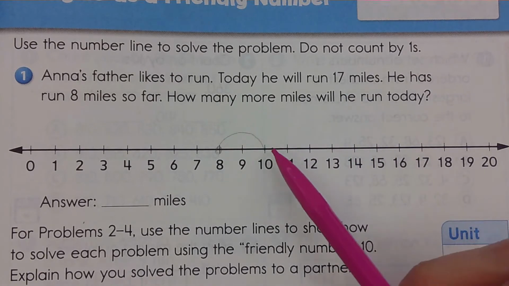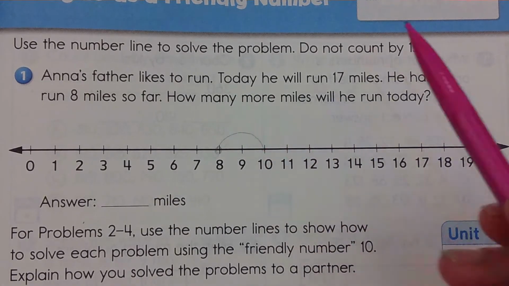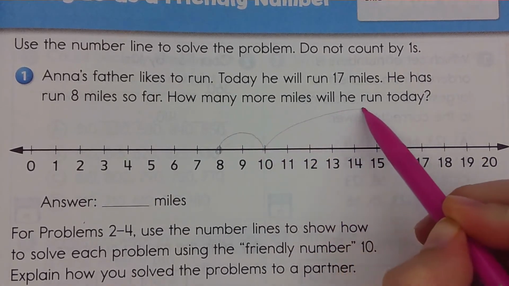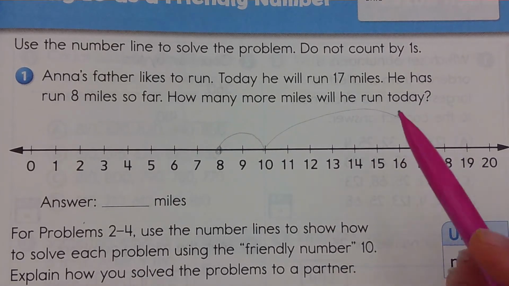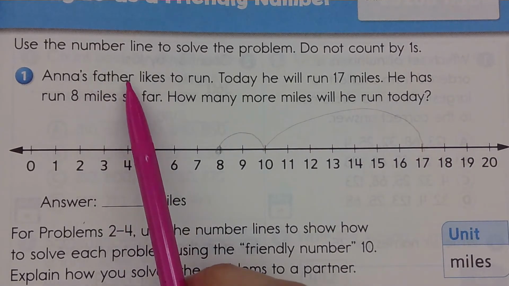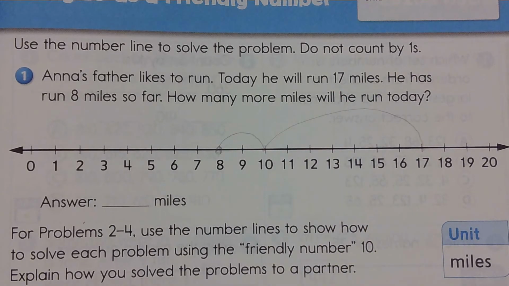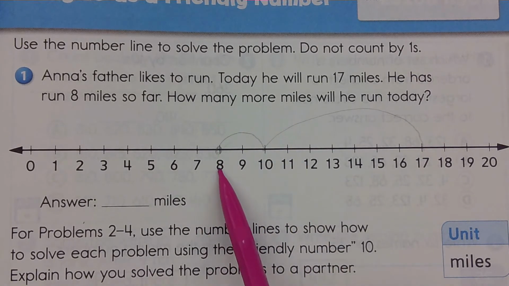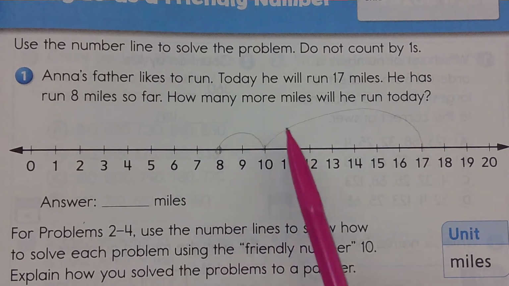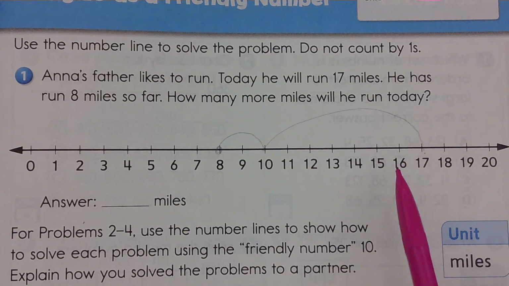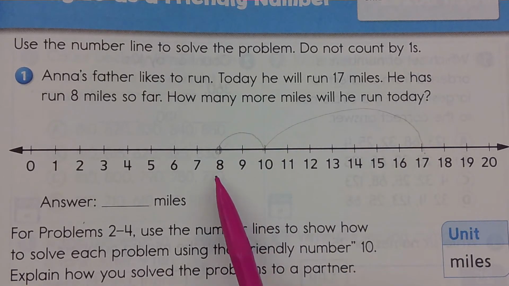The next thing we need to do is hop from 10 all the way to 17. Why? Because Anna's father is going to run a total of 17 miles today, and so far he has run 8 miles. So if I start at 8 and go all the way to 17, I will know how many more miles Anna's father needs to go.